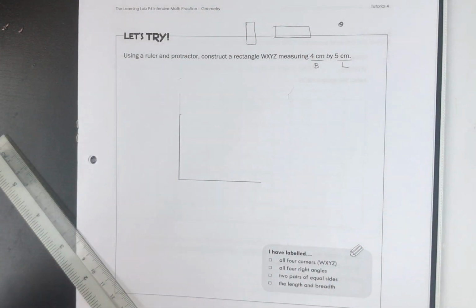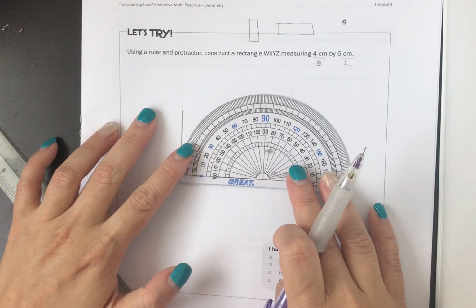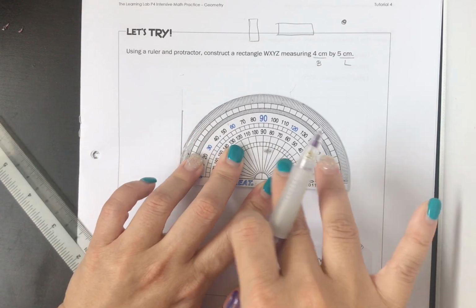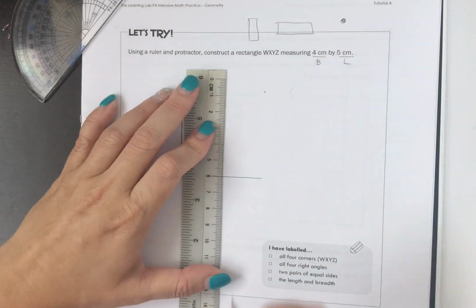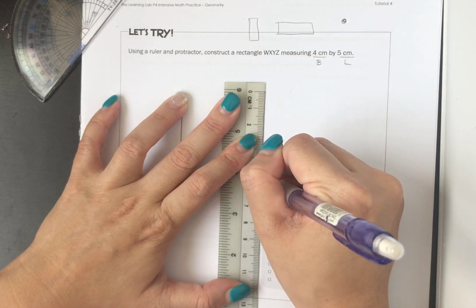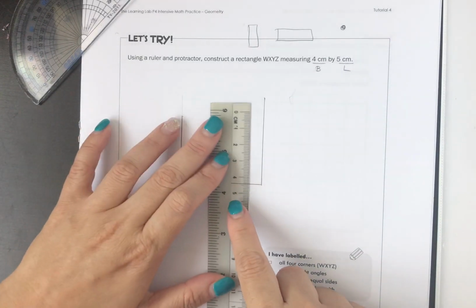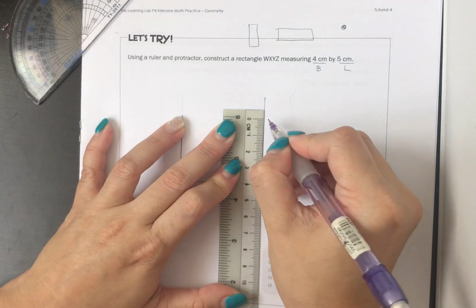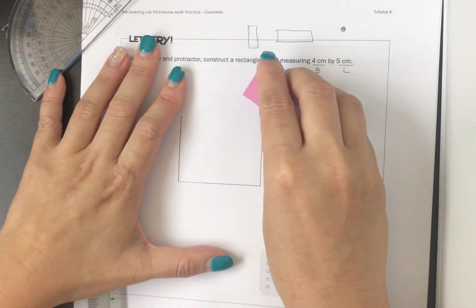Okay? Alright, let's do this side. Same thing, center aligned to the point and baseline is aligned. And then we mark out to 90 degrees with a small dash or small dot, as small as possible. Take your ruler, draw a line down to the point. And you're almost done. Measure your 4 cm. Put a small dash where you want to erase the rest. Then erase the excess.